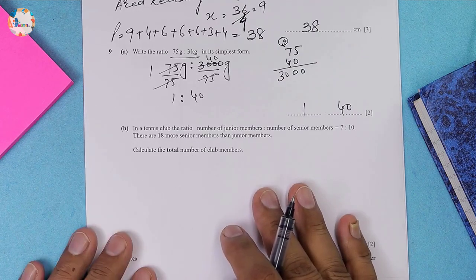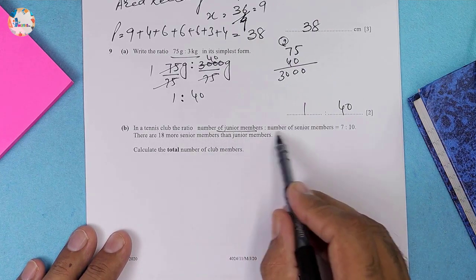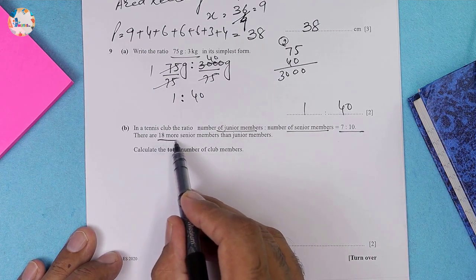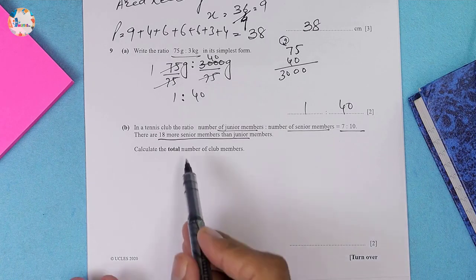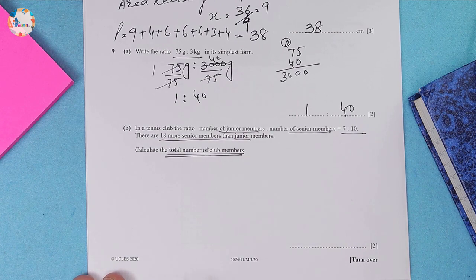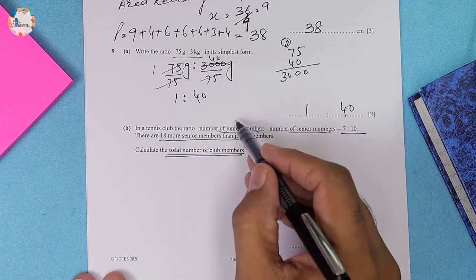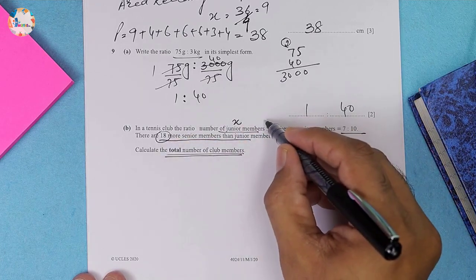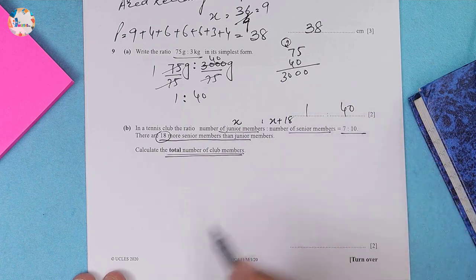Now B part, in a tennis club the ratio number of junior members to number of senior members is 7:10. There are 18 more senior members than junior members. Calculate the total number of club members. Basically total number of club members they are asking for. Here we can take junior members as X, and in that case senior members will be 18 more, so this will be X plus 18.